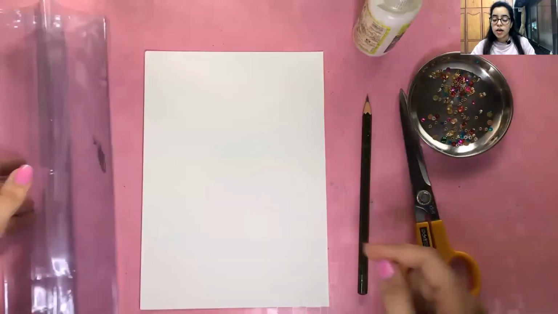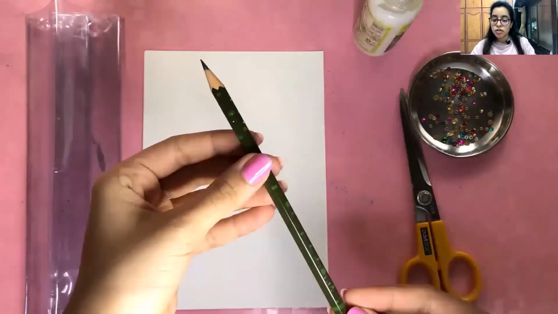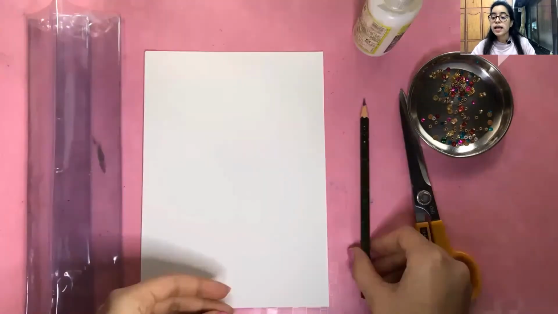Next, what I have here, number 3, is a pencil. So you can also have a pencil, and also make sure that you have a scale with you. I couldn't show it here, but make sure that you also have a scale or a ruler with you. So a pencil and a ruler or a scale would also be required in today's class.